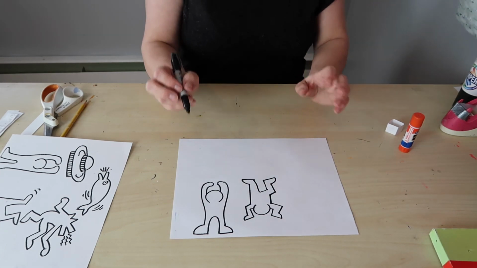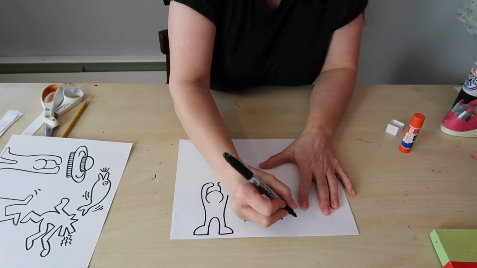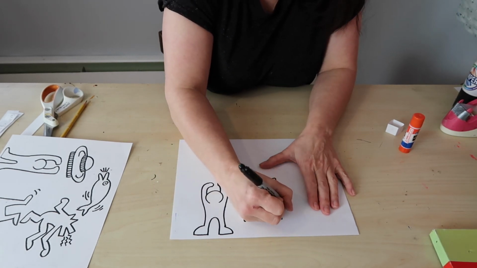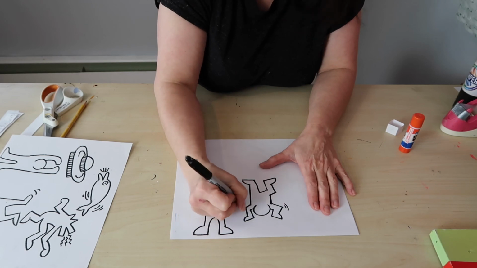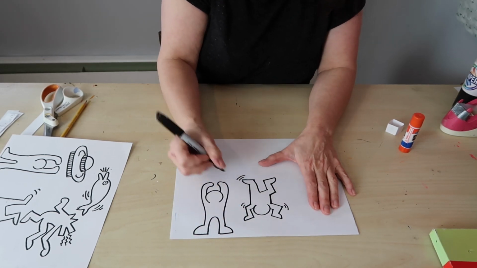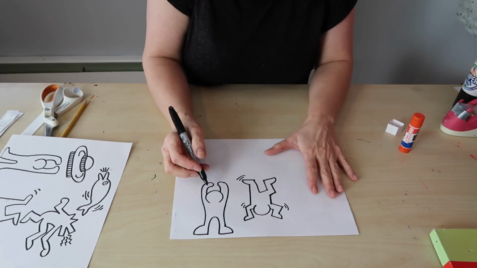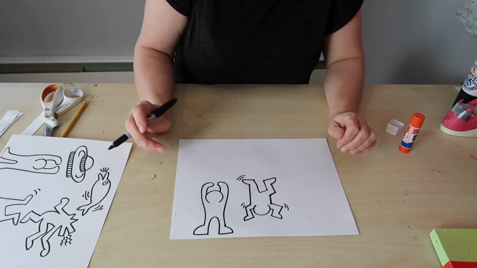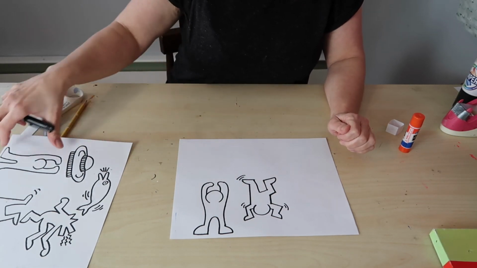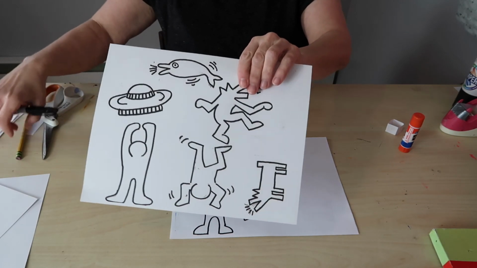Now, one thing you see very often in Keith Haring's work is these little lines here that are like movement lines. They show that even though this guy is standing on his head, maybe he's wiggling a little bit. So the next thing we're going to draw is, let's draw our dancing, barking dog over here.